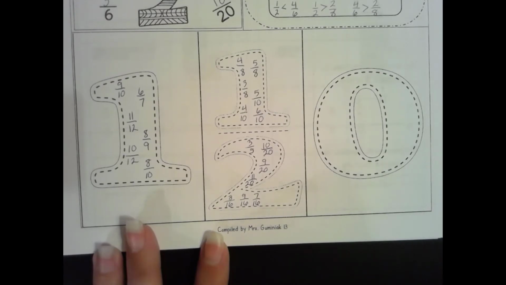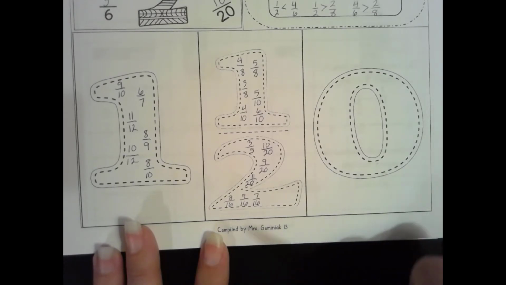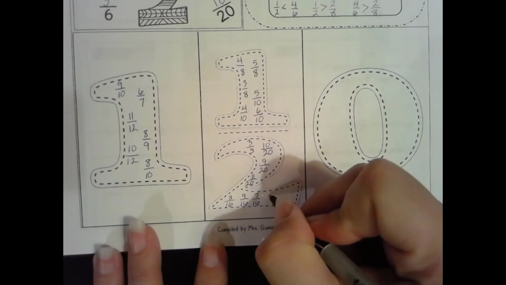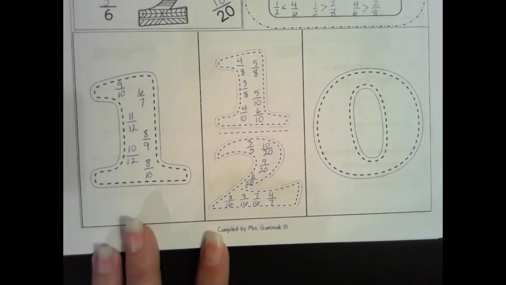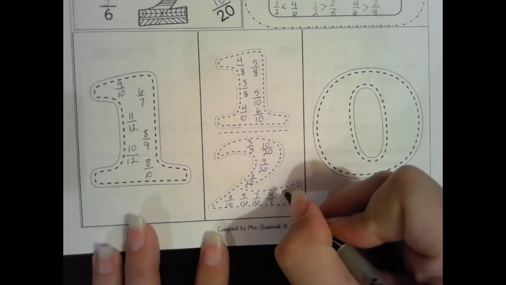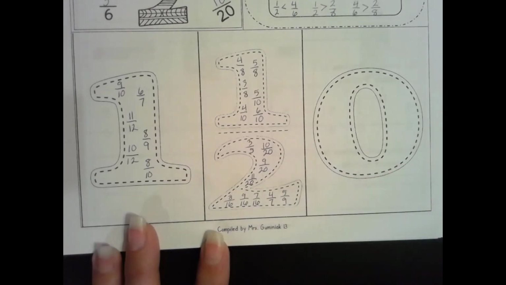Now when it's odd, you can't find exactly half. Like 4/7 is pretty close to half of 7. But you're not going to get exactly half of 7 because it's odd. Or 5/9, something like that.